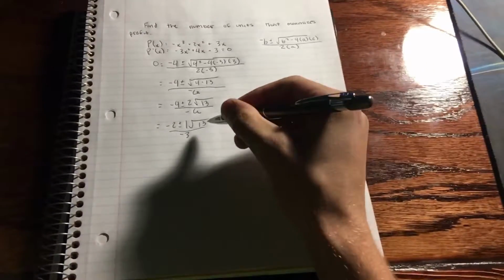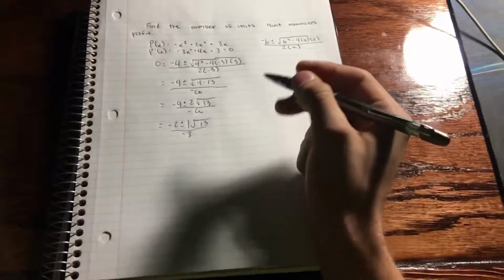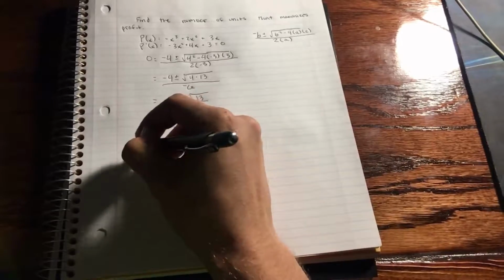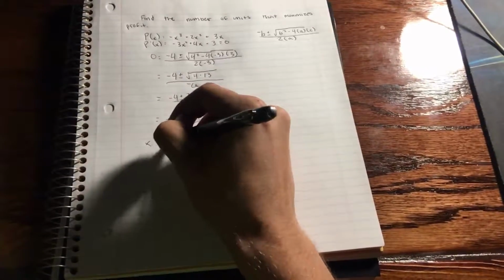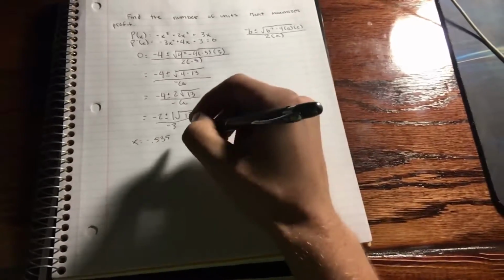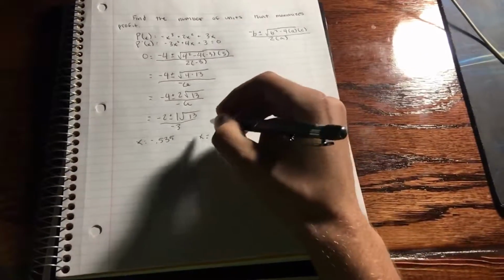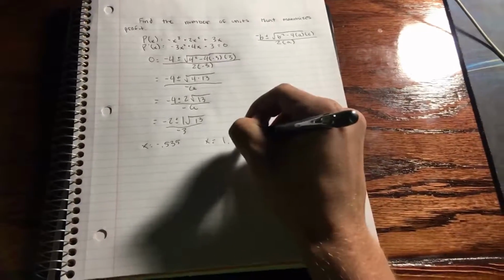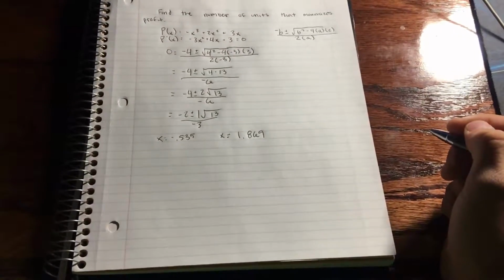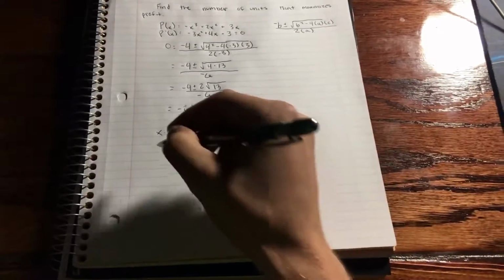And then from there you'll plug this equation into your calculator and you'll get two solutions. You'll get x equals negative 0.535 and x equals 1.869.